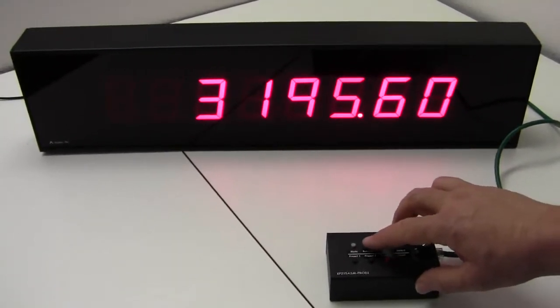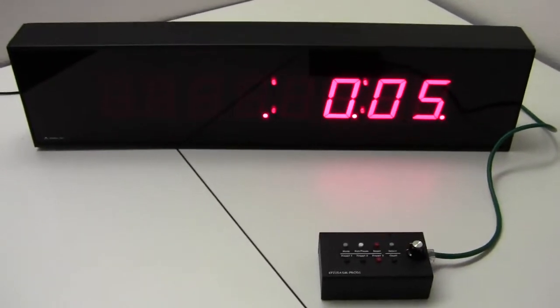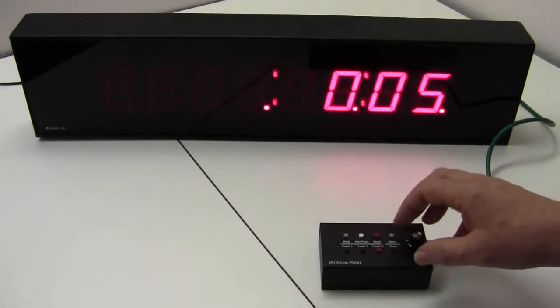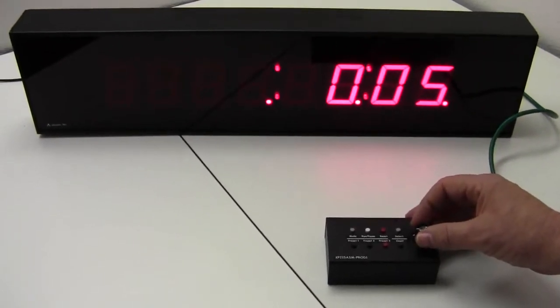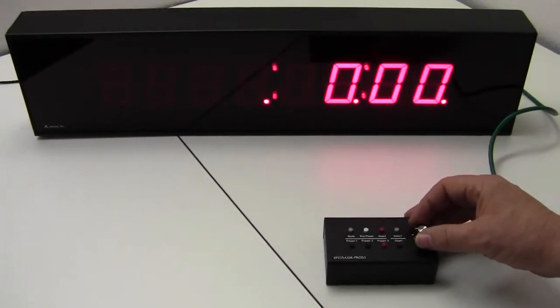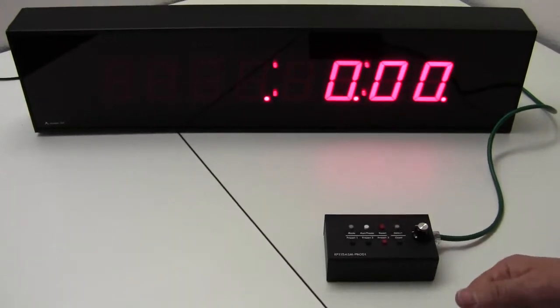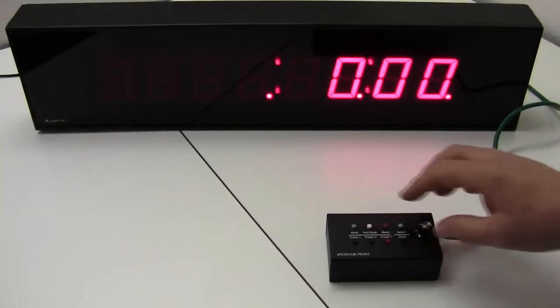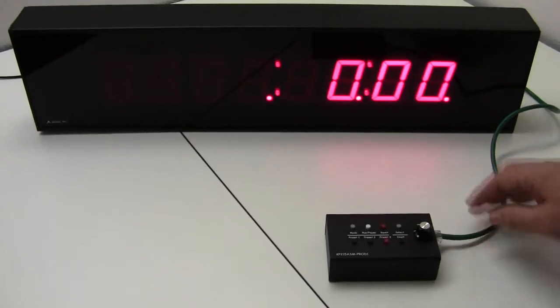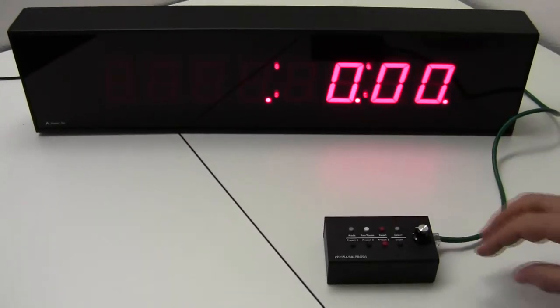Now I'm going to pause it. Now we have to have it paused in order to make any setting change. So what I want to do is change this from 5 seconds to 1 second. Because of the way this thing operates, I have to set this thing to 0, 0, 0 to get 1 second. So I'm going to set it to 0, and then I'm going to press run. Now it's running again. You see the light blinking, that indicates running.